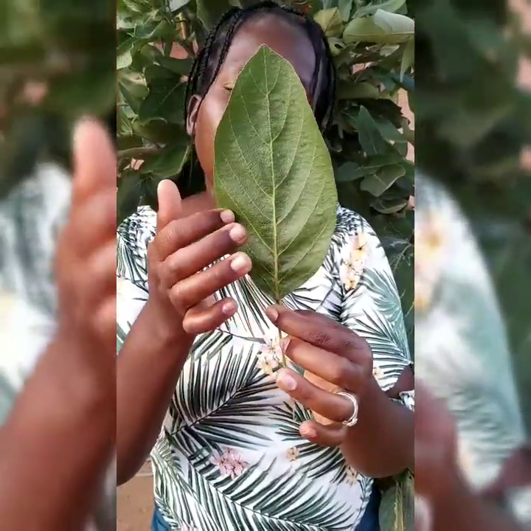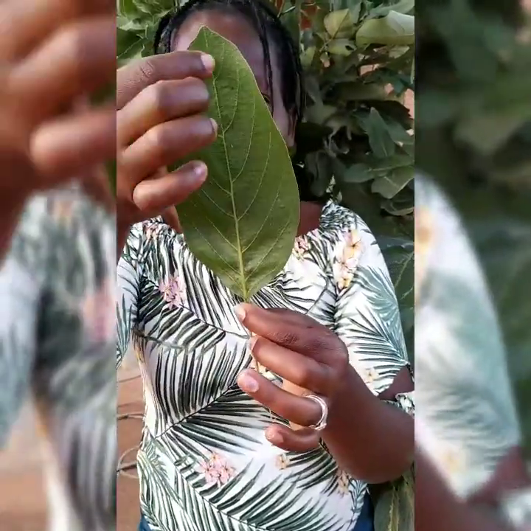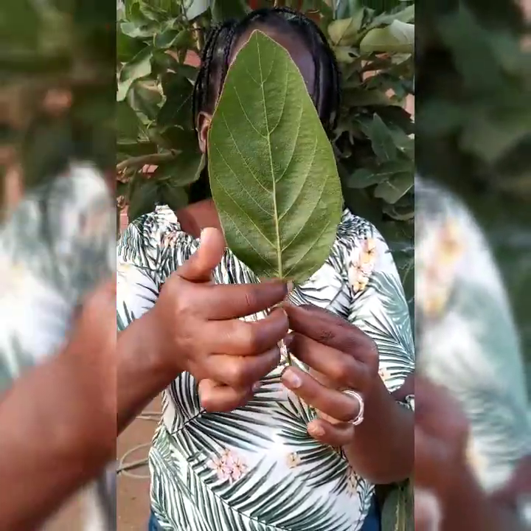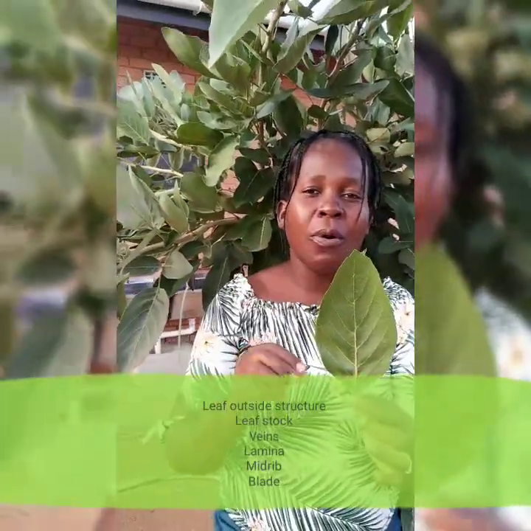You can see them, and then in between the veins we have what we call the lamina. This is called the lamina, and then this main vein that you see is called the midrib. And then this part is called the blade. That's the general structure of the leaf on the outside. The inner one, we are going to look at it in the next lesson.